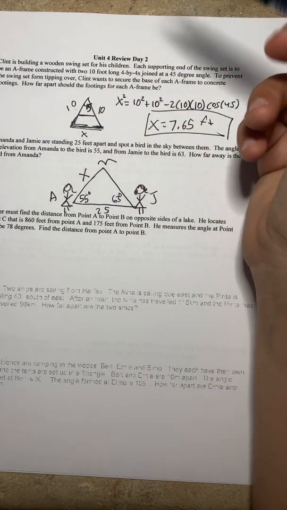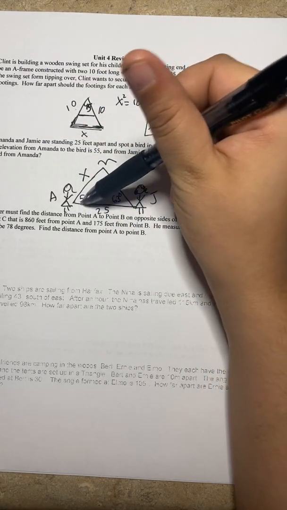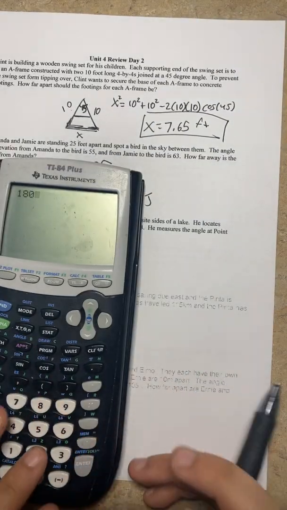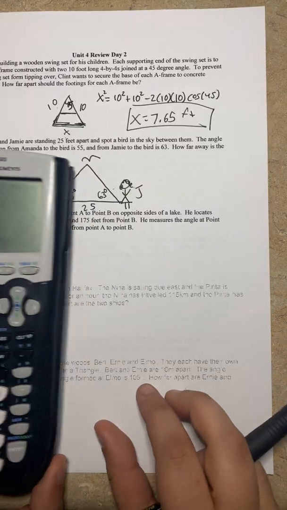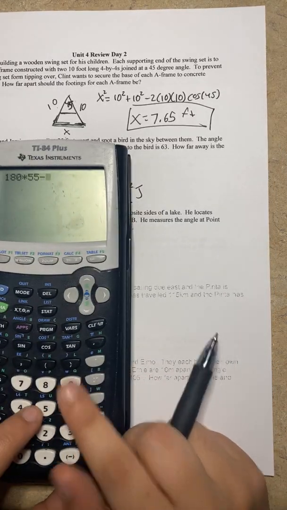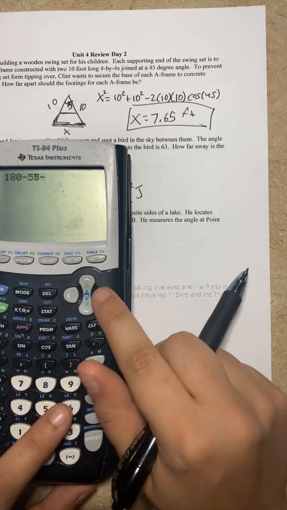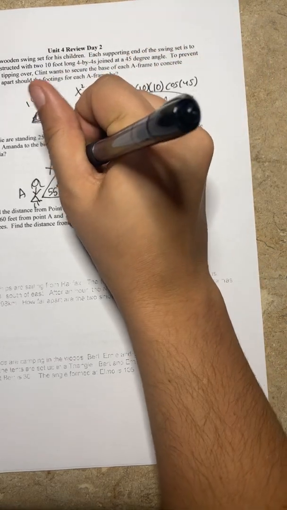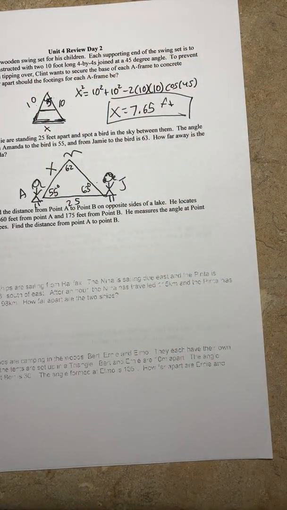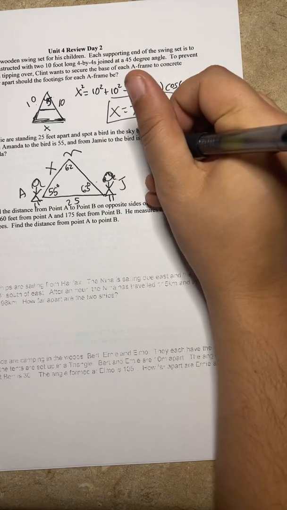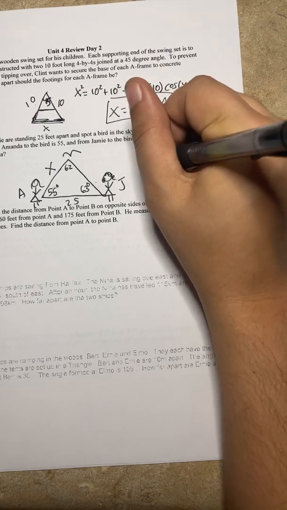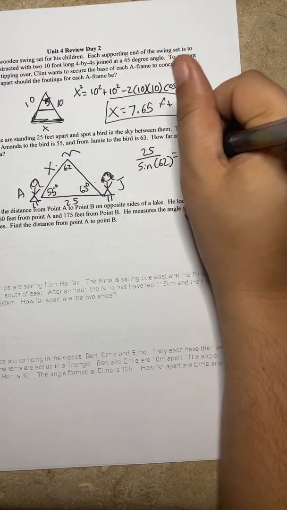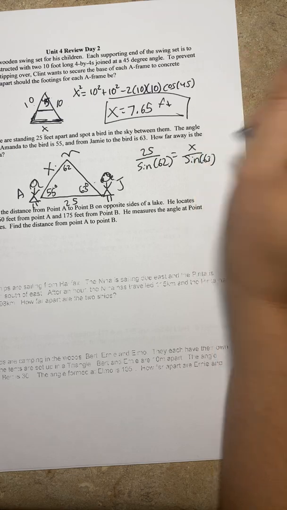So notice we're not given any matching angles and sides, but I'm given two of my angles, which means I can find the third one doing 180 minus 55 and 63, which gives me 62 degrees. So this angle up here is 62 degrees, which now means I can use law of sines. So we've got 25 over sine of 62 is equal to x over sine of 63.